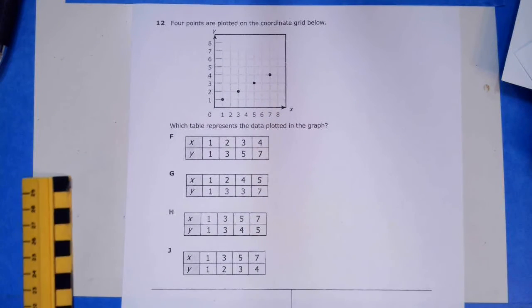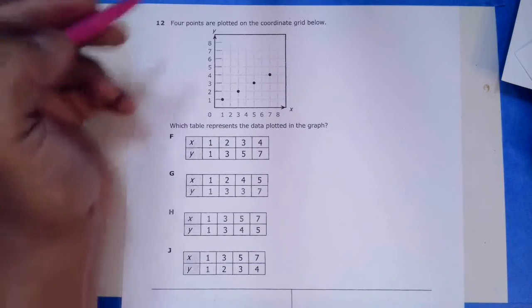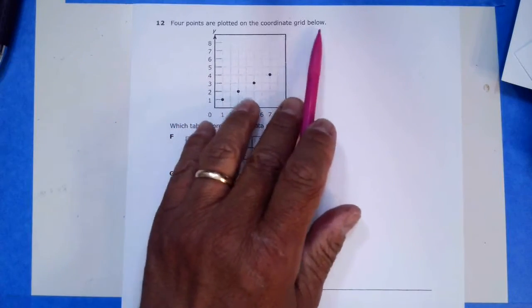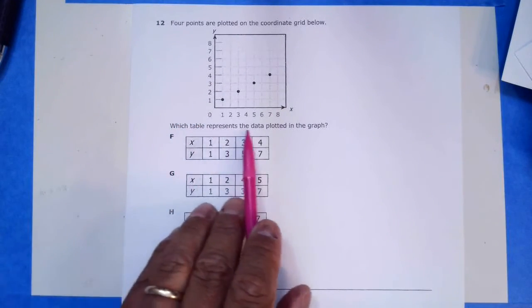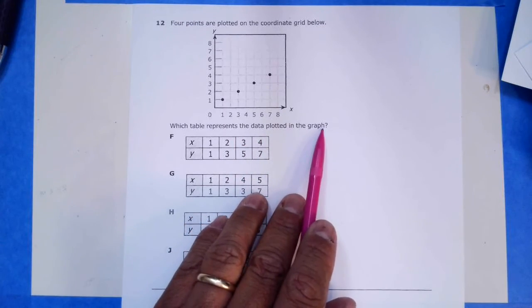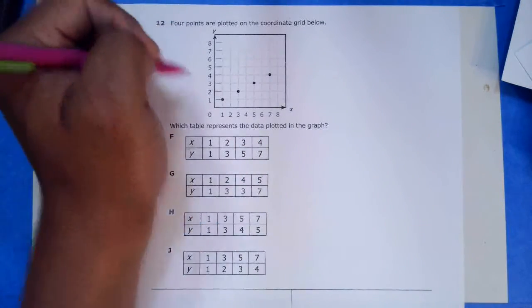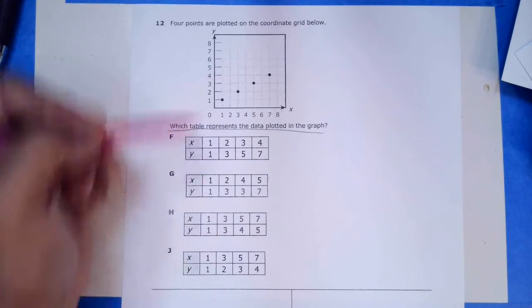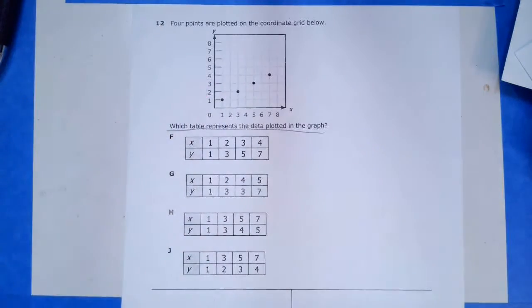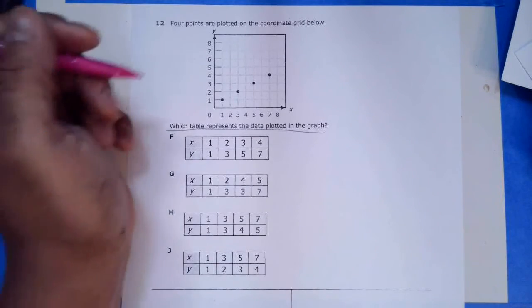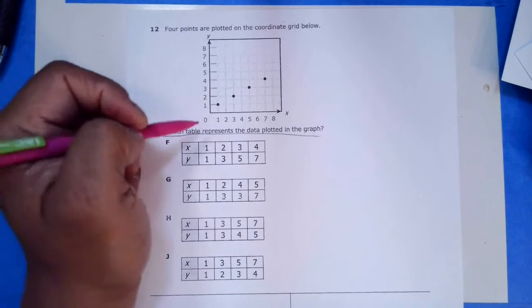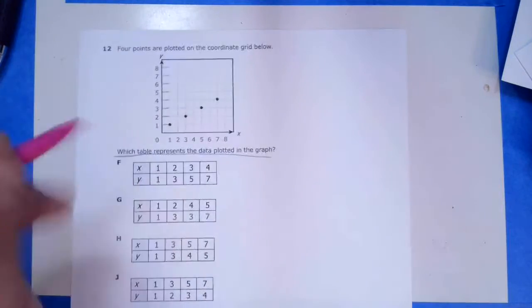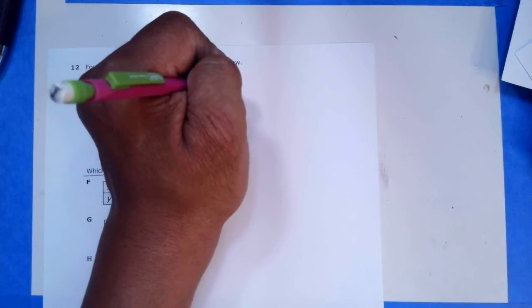For the last one, 4 points are plotted on the coordinate grid below. Which table represents the data plotted in the graph? So, we want to know which of these tables goes with this right here. Okay? From here, remember, we're looking at plots, right?